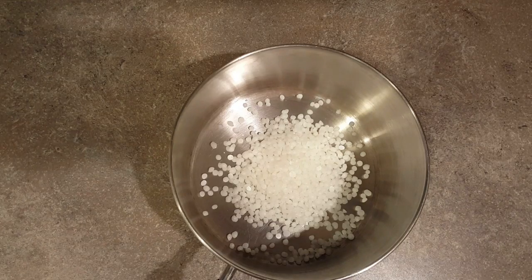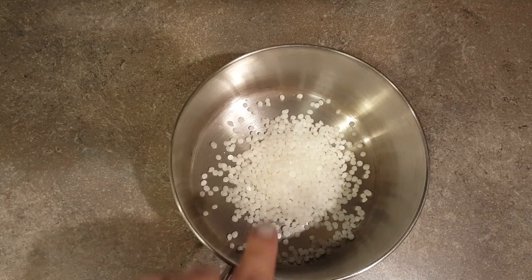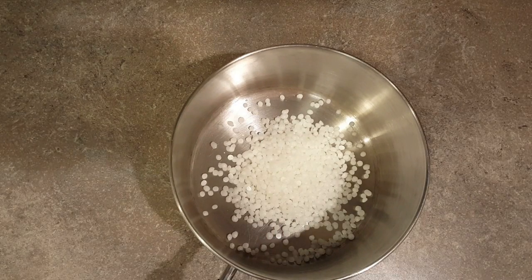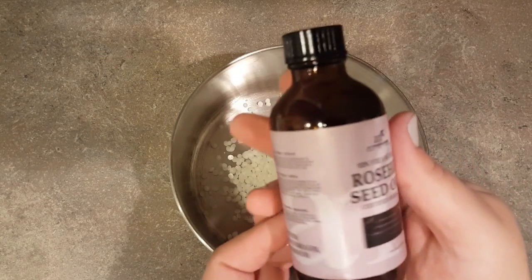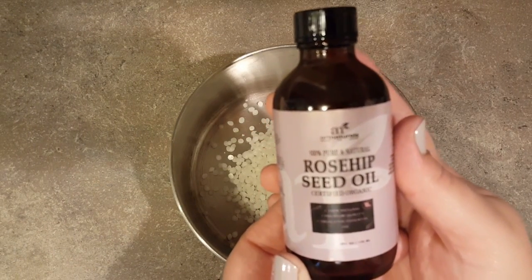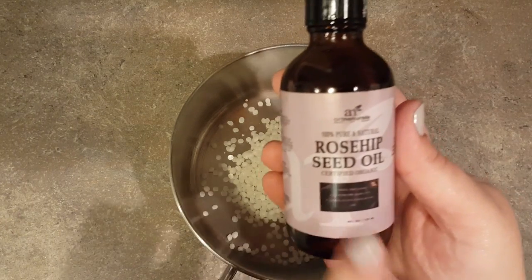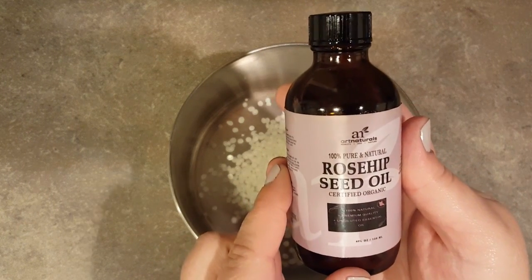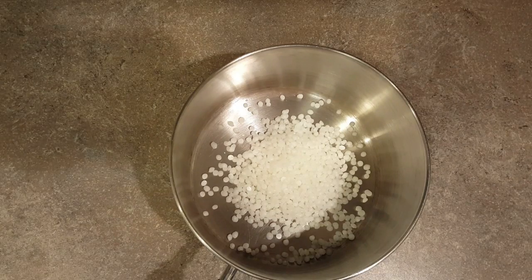The next thing I'm going to put in is the same amount of oil that I placed of emulsifying wax. So if you use 1/4 cup of emulsifying wax, you're going to use 1/4 cup of oil. And this is the oil that I'm using. It's the Rosehip Seed certified organic oil, and so I'm going to put 1/4 cup of this in.